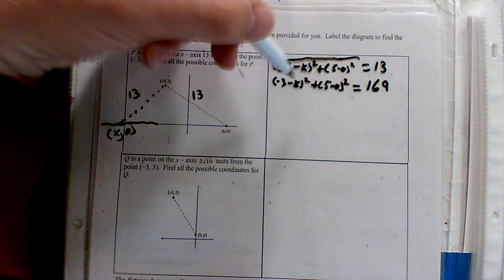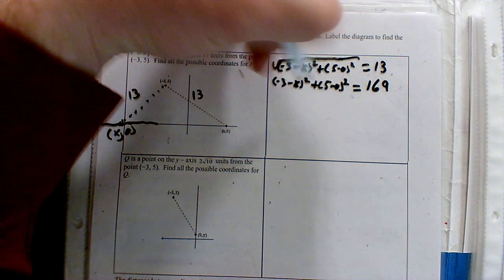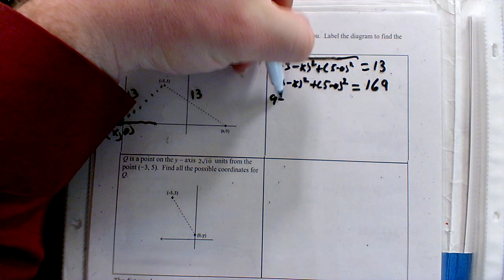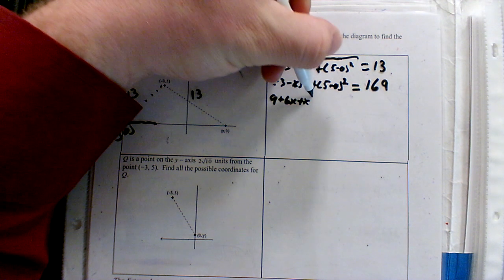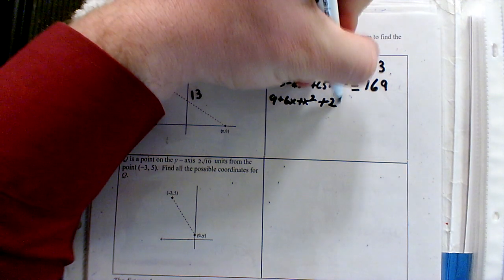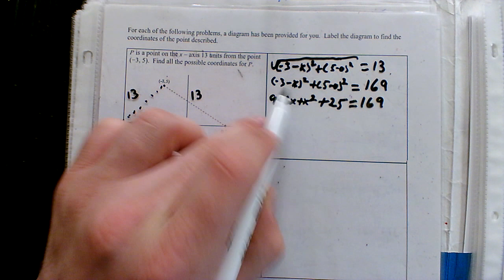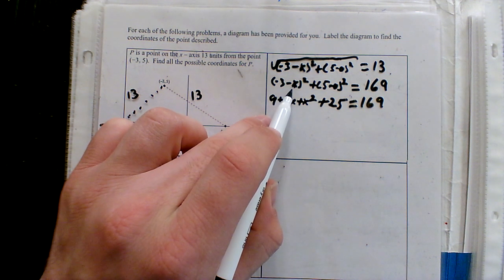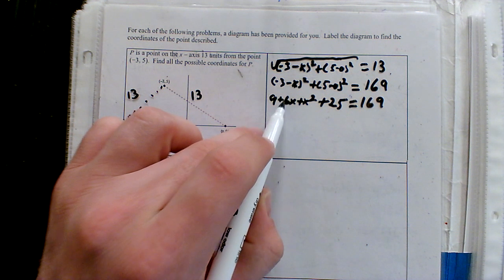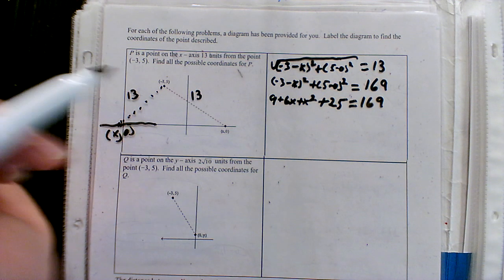Alright, now we can expand this a little bit. We have -3 minus x, and that quantity is squared, so we can actually multiply out that quantity. So we would get 9 plus 6x plus x squared plus, well, 5 minus 0 is 5. 5 squared is 25. So plus 25 equals 169. Are we okay with how we expanded that? We had the negative 3 minus x, so we did negative 3 minus x times negative 3 minus x. We FOILed that out. That's how we got this answer, and then the 5 minus 0 squared is just 25.